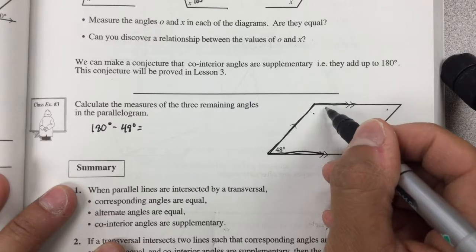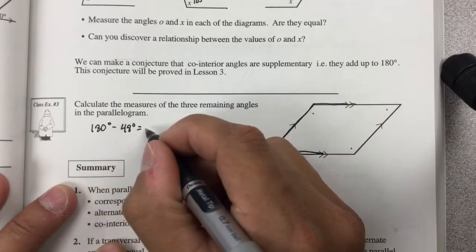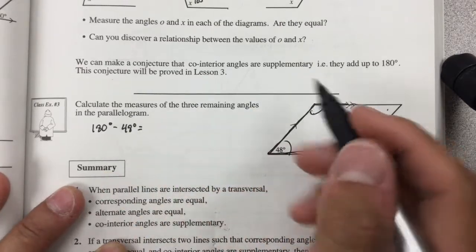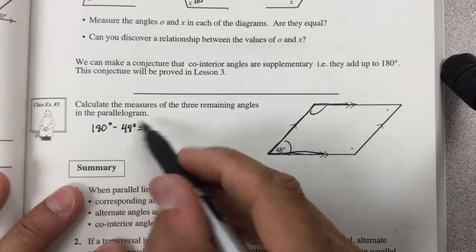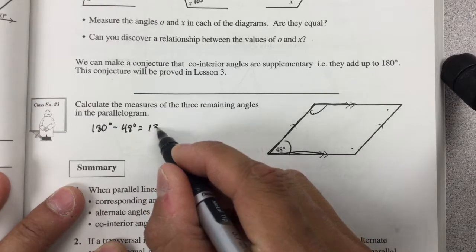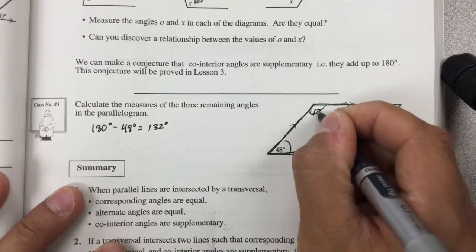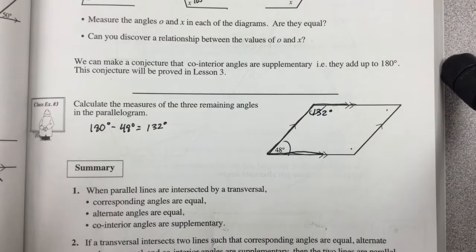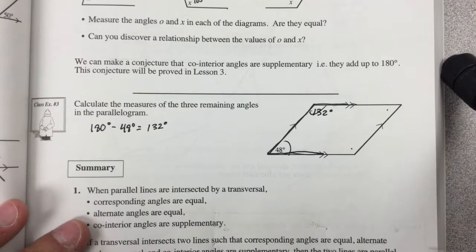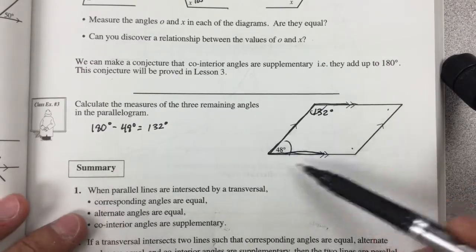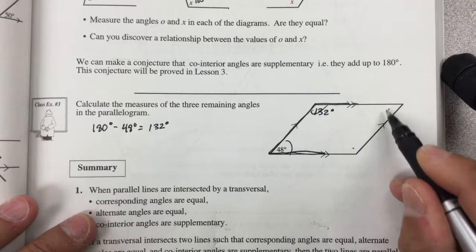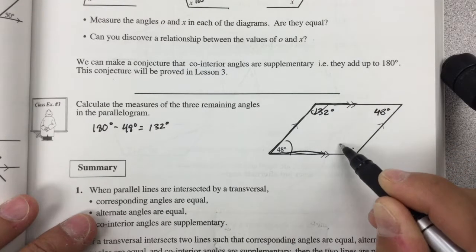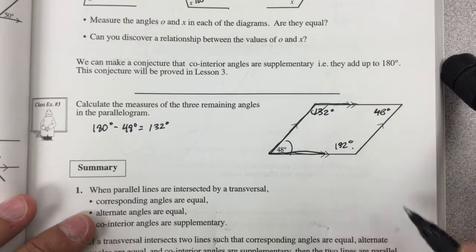If I look at this angle plus this angle, they need to add up to 180 degrees. So if I subtract 48 from 180, I'm going to end up with 132 degrees right here. And since there are 4 sets of co-interior angles, and all of them would add up to 360 degrees, that means my acute angle is also 48 degrees, and my obtuse angle here is 132 degrees.